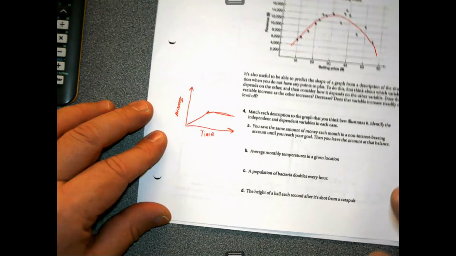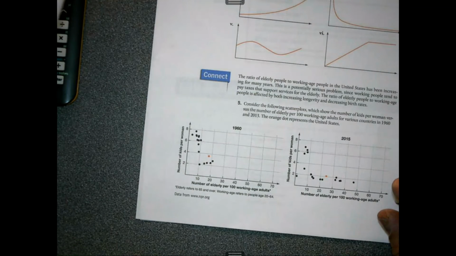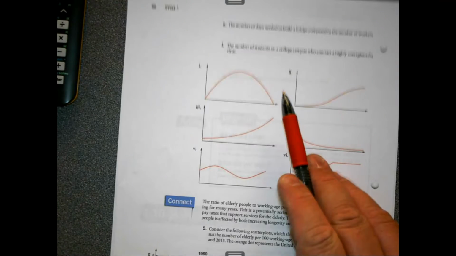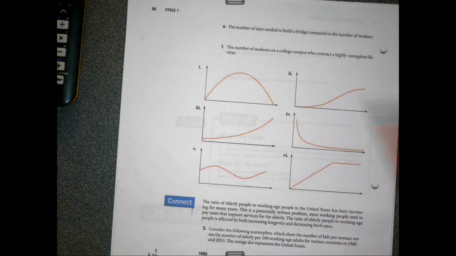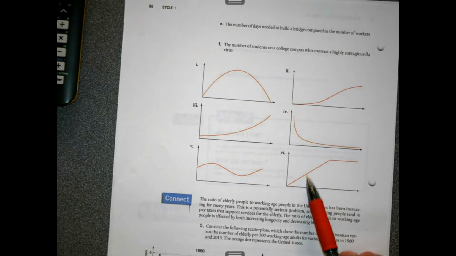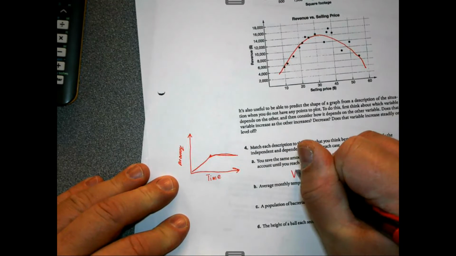So 4A matches what graph? Probably 2, huh? Or here we go, 6. Definitely 6. So this is graph number 6.